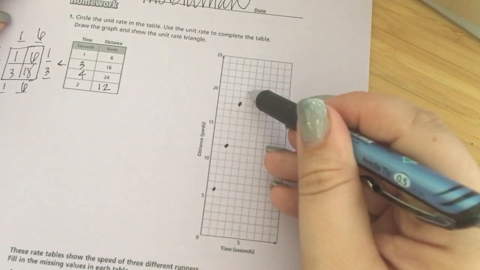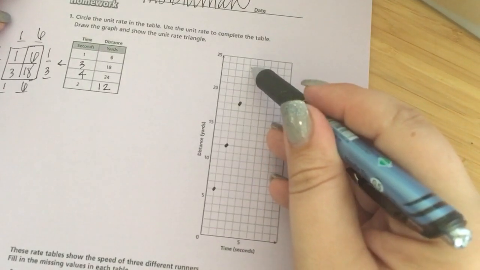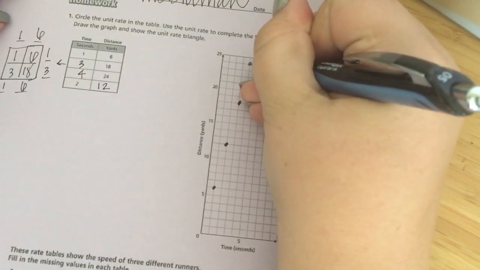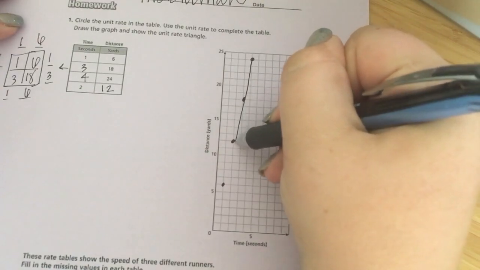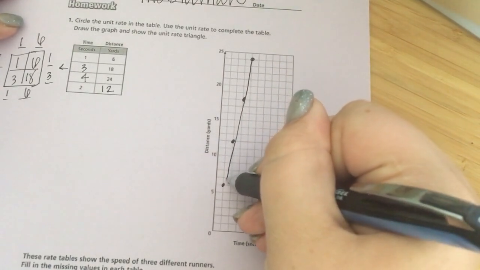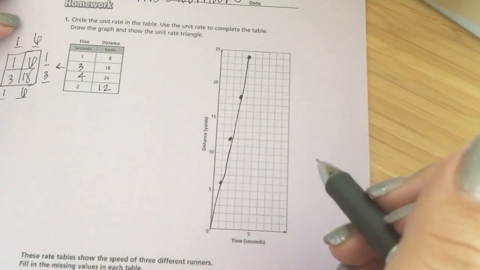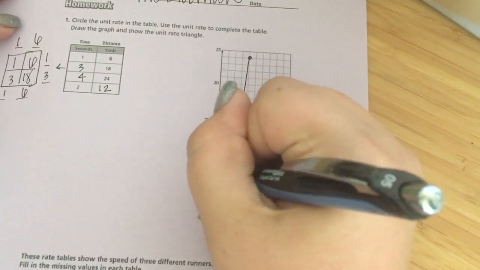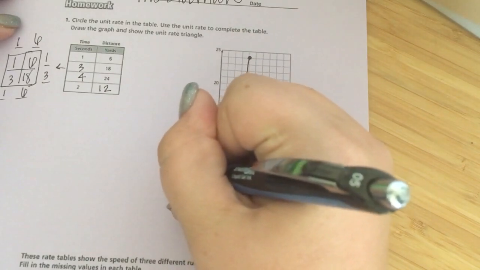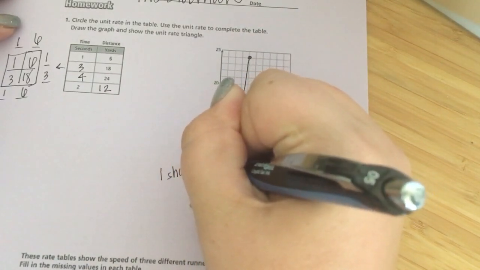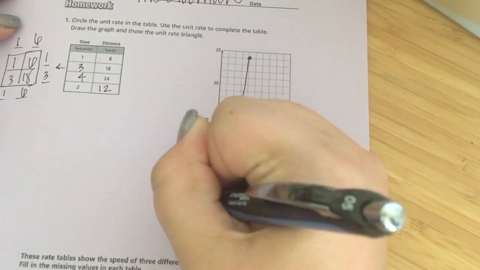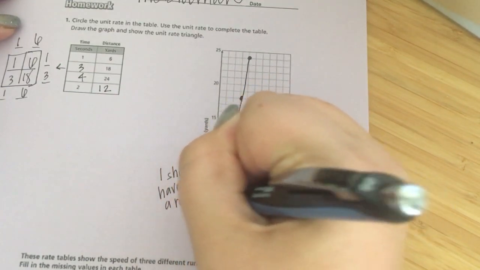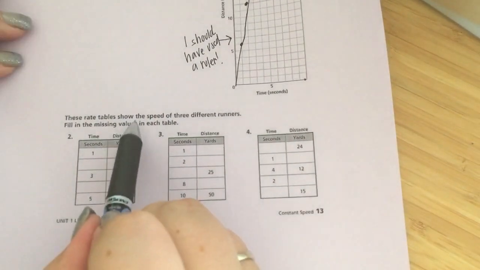So I went up, and now I'm going up to 24. Slowly but surely, there we go. I mark it, and now I'm going to connect it. And I'm doing my best job. Normally it's way easier with a ruler, but that's okay. I'm still going to be putting in a unit rate triangle. So that's taking my unit rate of 6 yards per second, and it's going to be a very tall triangle. So I wrote on there, I should have used a ruler. I could go back through and add that.